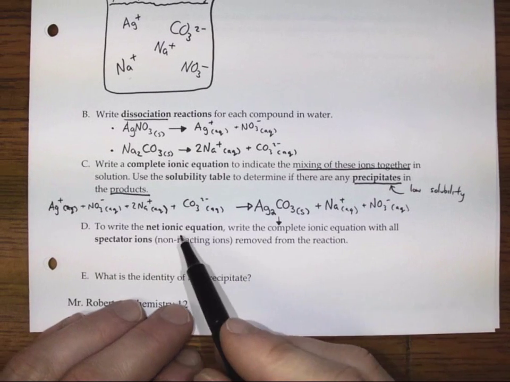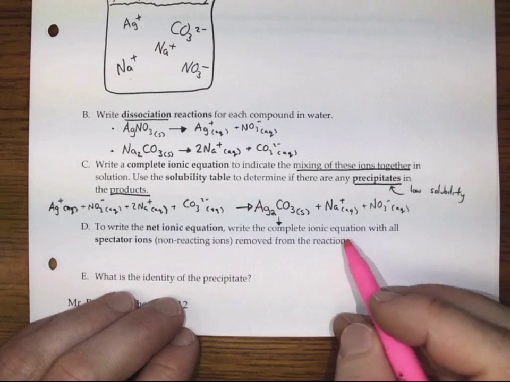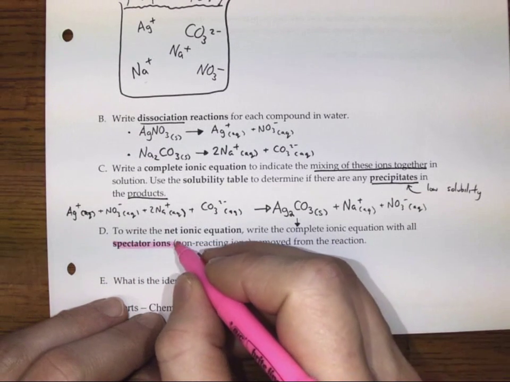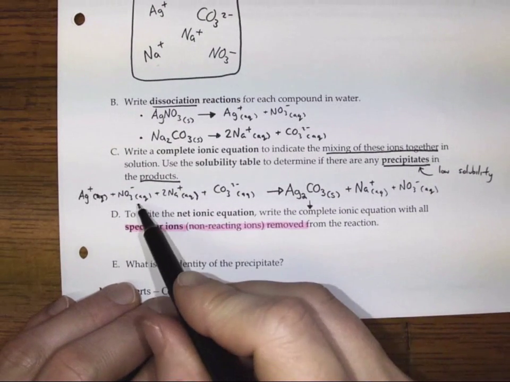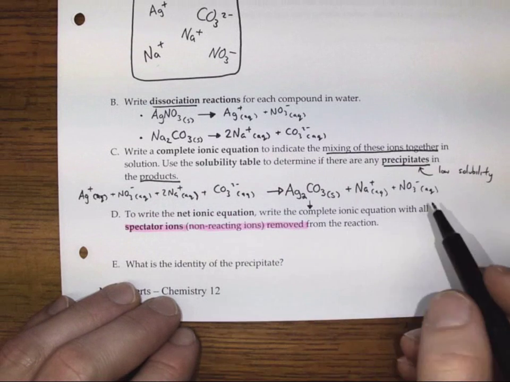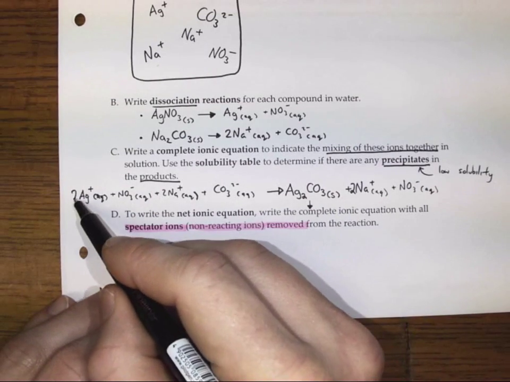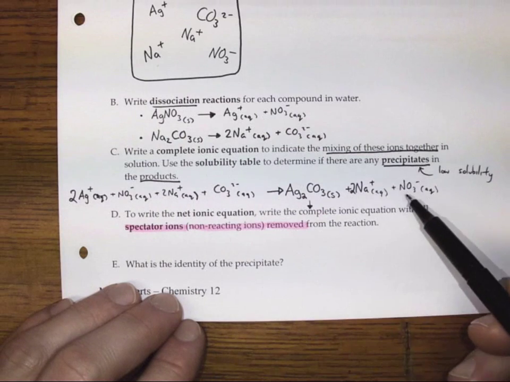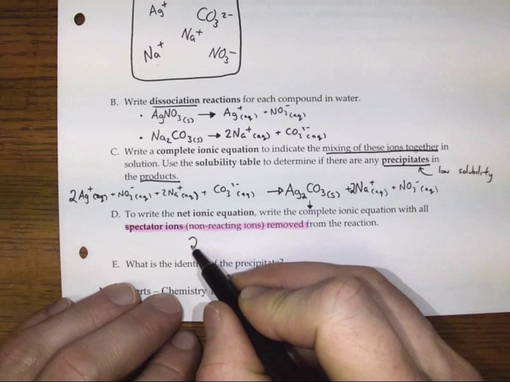Now, to move on to the net ionic equation, we're going to rewrite this complete ionic equation, and we're going to remove all these spectator ions, the ions that did not react. We're going to take those out. So that means I can see on the left and the right my sodiums. Oh, I didn't balance that. What a jerk. And that means I needed 2 silvers here, which means I needed a 2 here. Okay. I can remove these sodiums. I can remove these nitrates. And so I'm left with just silvers, my reacting ions.